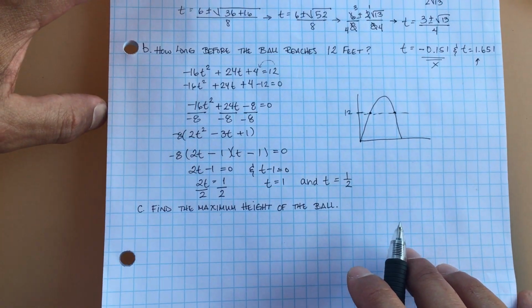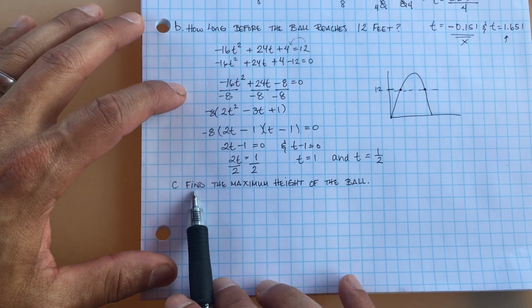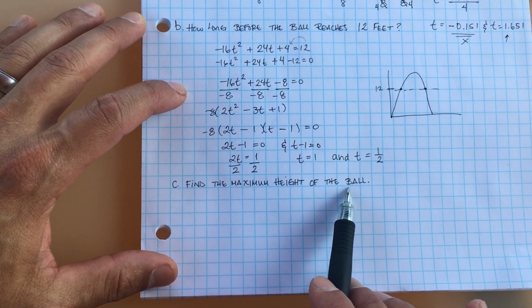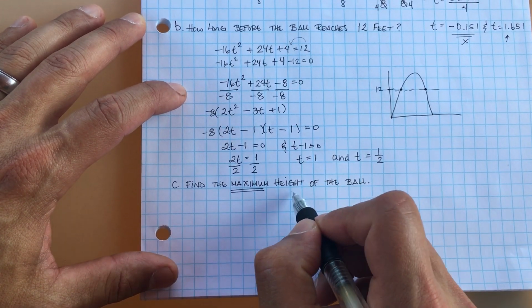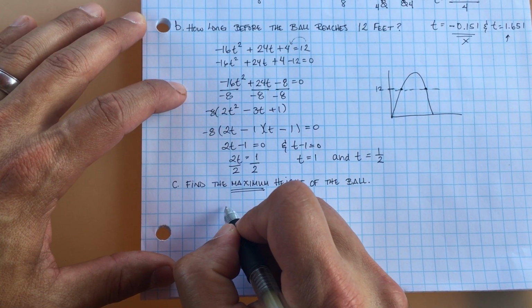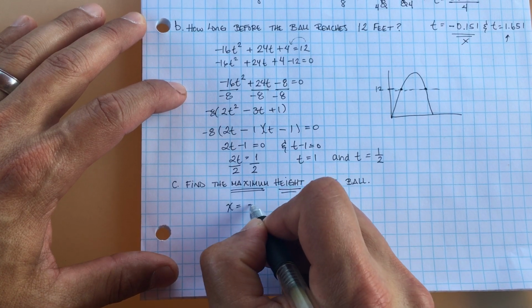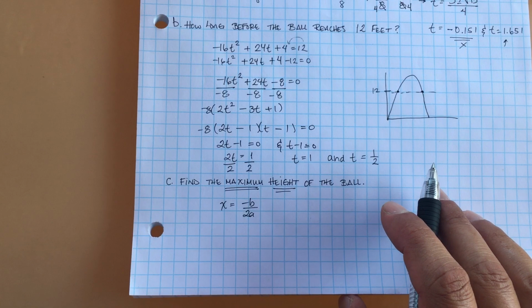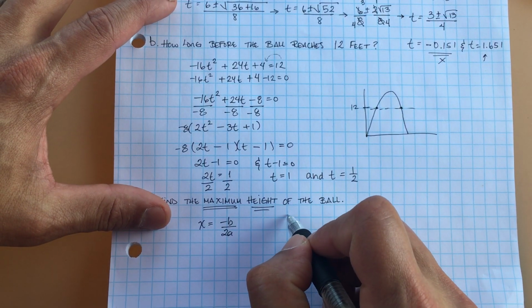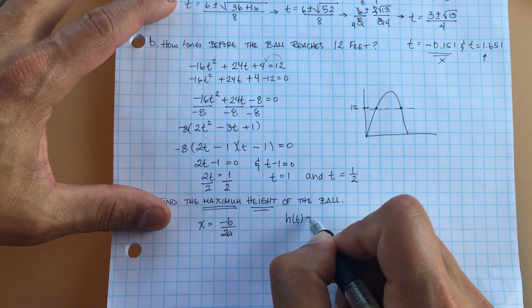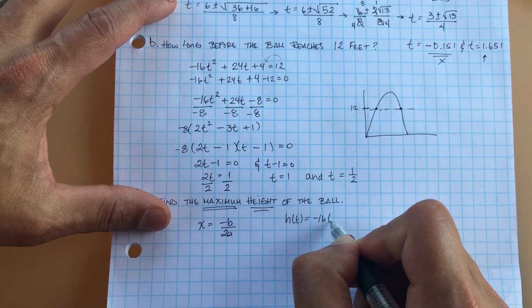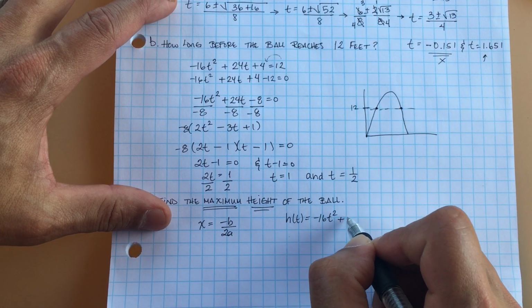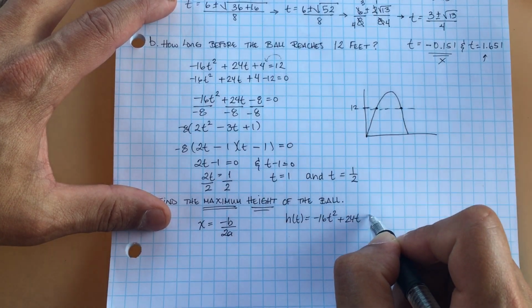All right, guys. Let's go ahead and do one more. It says find the maximum height of the ball. You see that? La altura máxima. So for that one, you're going to use x equals negative b over 2a. La altura máxima. Now remember, let's go ahead and get our equation. Vamos a usar nuestra ecuación. So that's going to be negative 16t squared plus 24t plus 4.